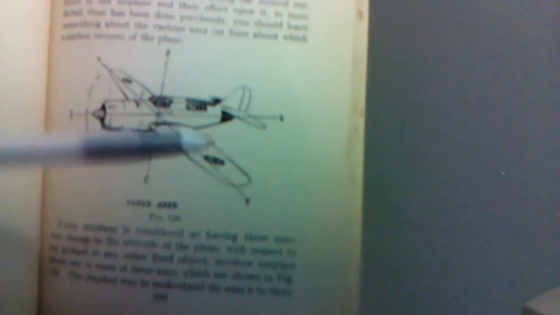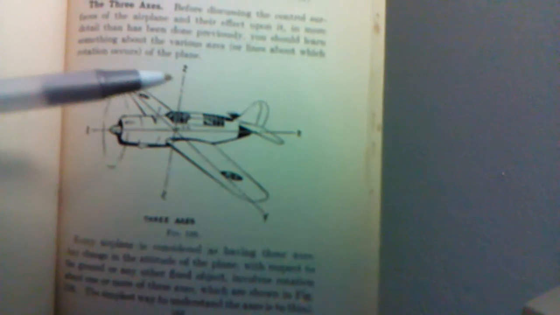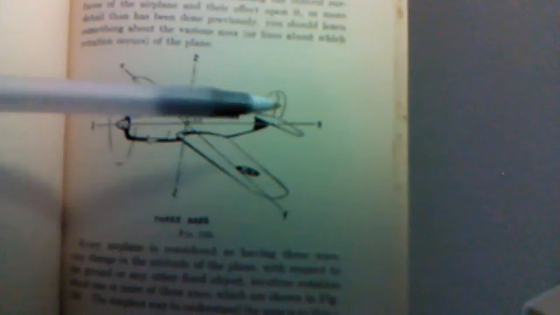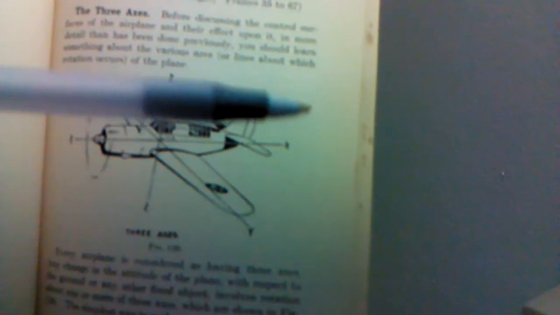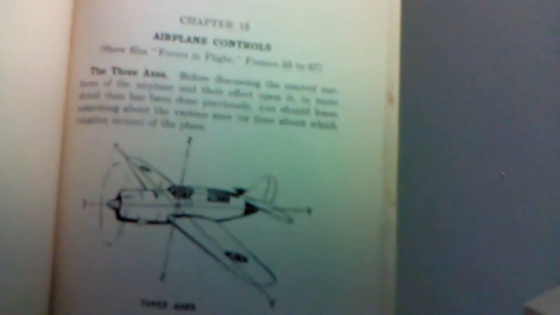The axis that goes straight up through the airplane, that z-axis, that's the yawing axis, because when it moves from side to side like a boat, it's moving about that axis. And then the roll axis is the one that goes from nose to tail like this, because the airplane rolls about that axis. So just read up on those terms in there. It describes it fairly well on page 164.